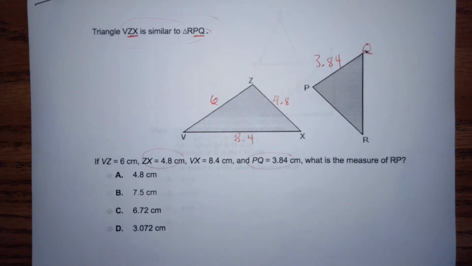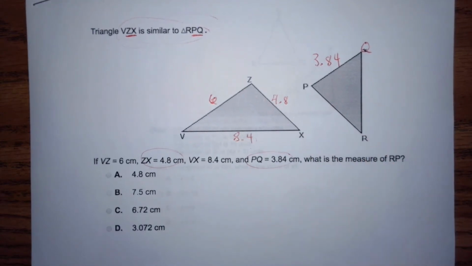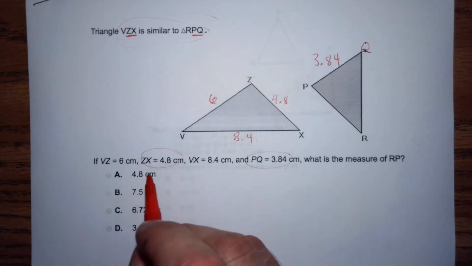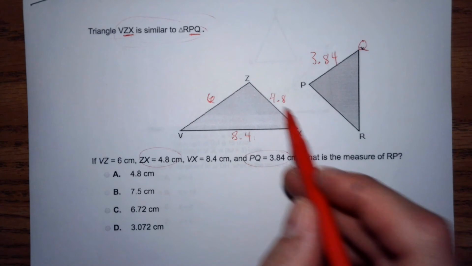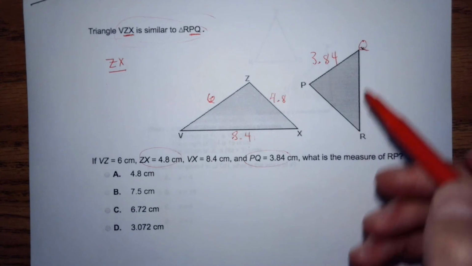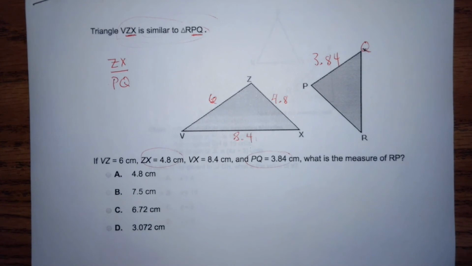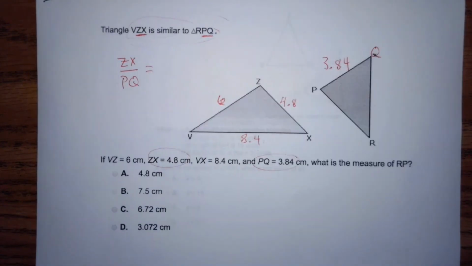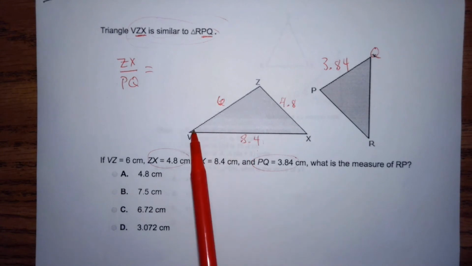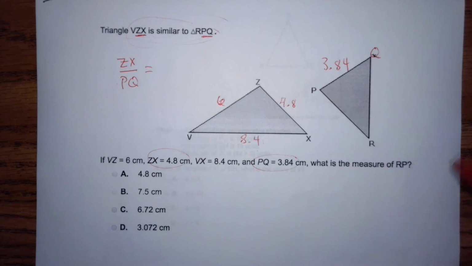Now to find the similarity ratio, a lot of people prefer doing the bigger one on top and then the smaller one on bottom. That's fine. You could do it either way, but this is what I'm going to do. So ZX is 4.8, so I'll do ZX divided by PQ. And this already tells me they're similar. So this ratio that I get will be the same ratio for VZ to RP or PR, and that's what I'm looking for. I'm looking for the size of PR, or the length of PR.